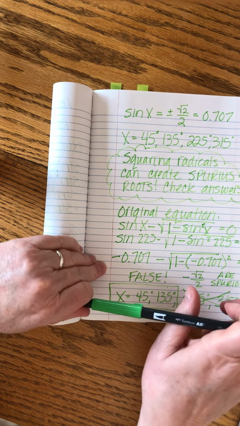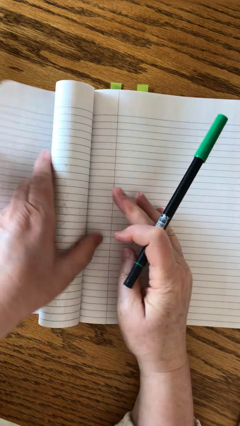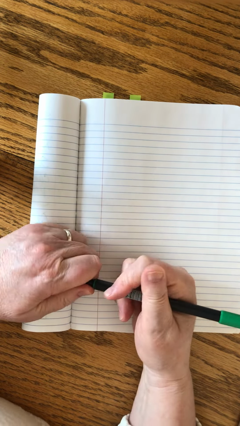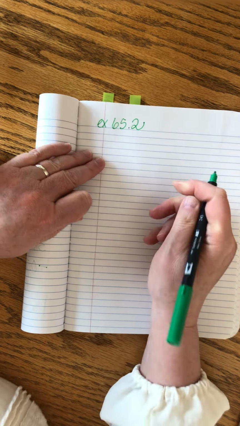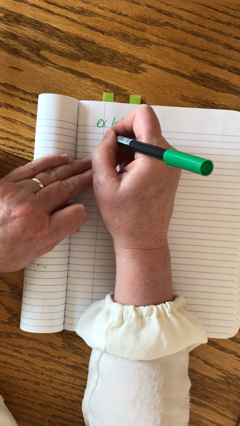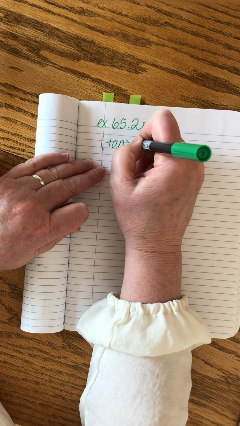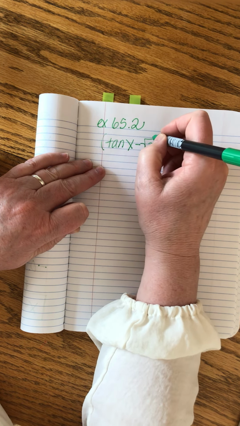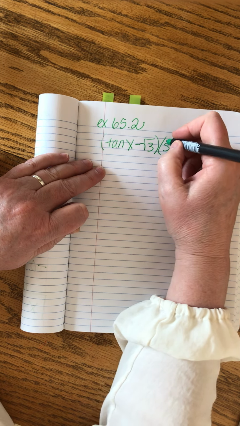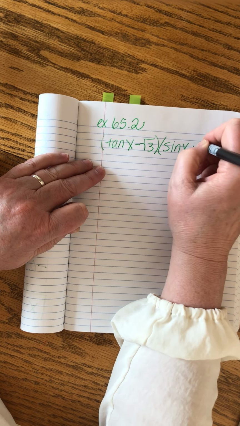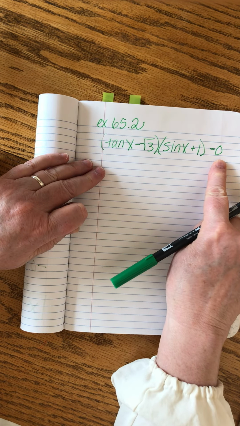Okay, and we have one more of these. So let's try the next example. It is 65.2. And it says solve... these are starting to look really hard, aren't they? I mean, and they are. Okay, so that's our trig equation that we're supposed to solve.